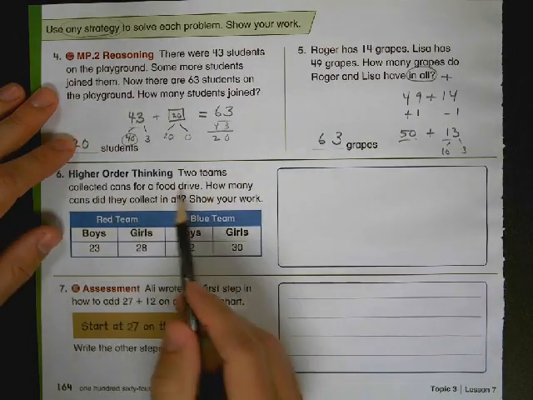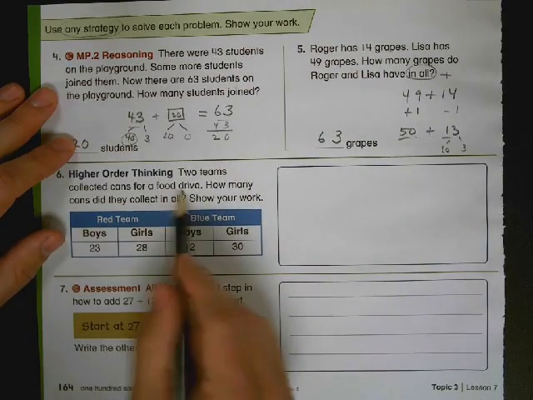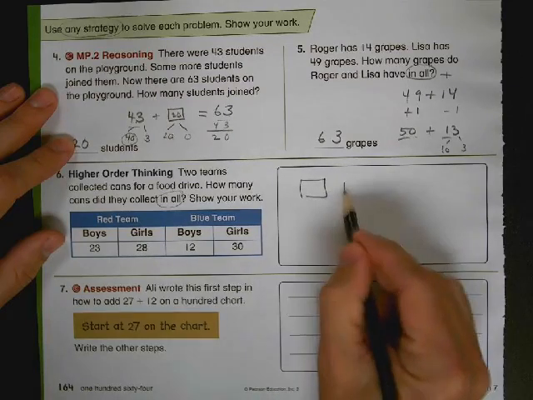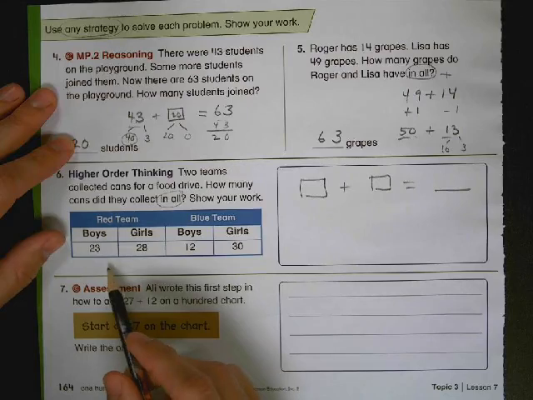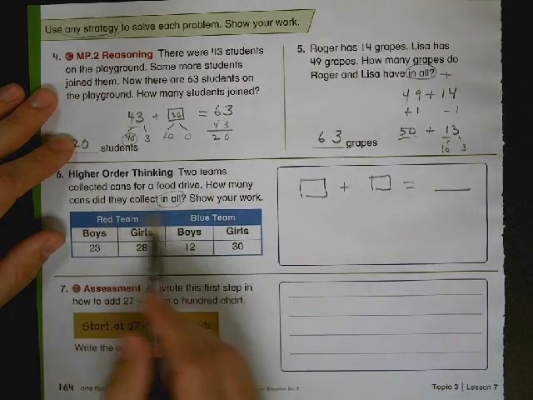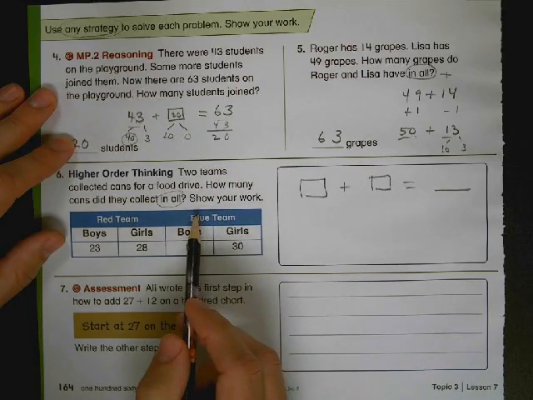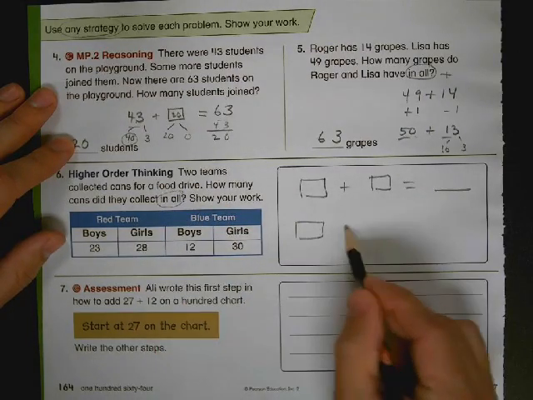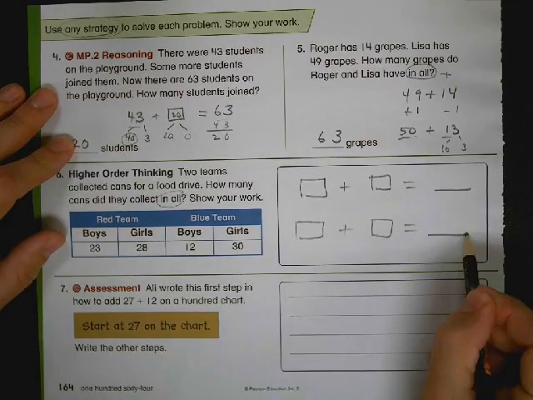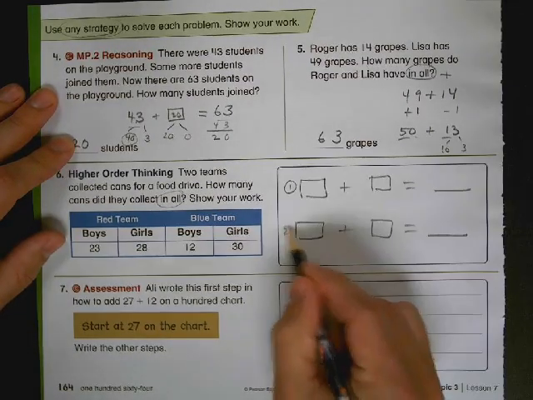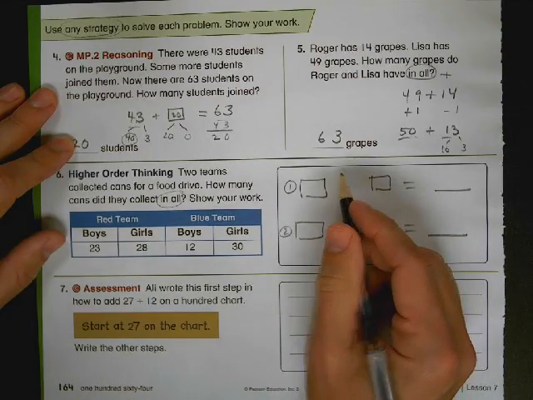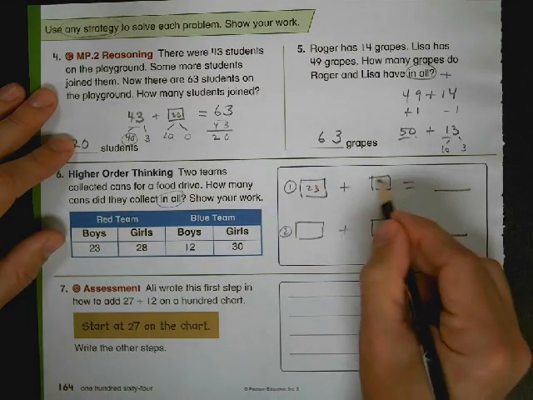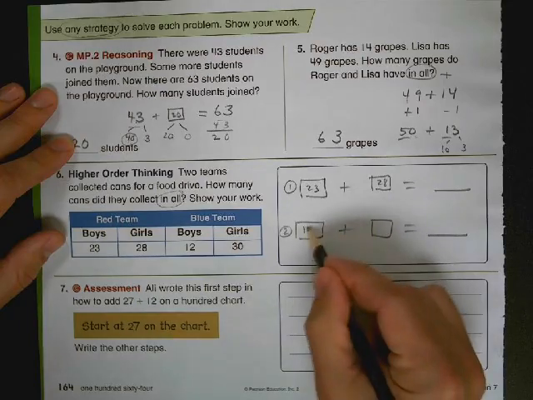2 teams collected cans for a food drive. How many cans do they collect in all? In all is plus, so I need to know something plus something is equal to something. Show your work. Two teams. 1 team, 2 teams. 23 and 28. And 12 and 30.